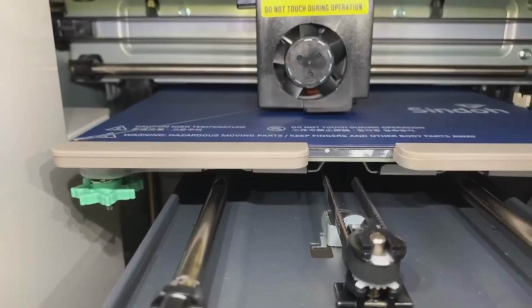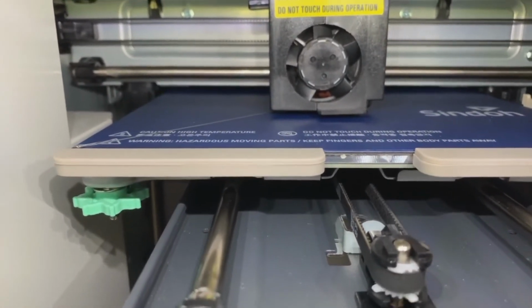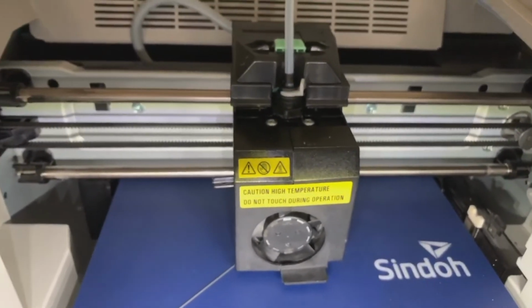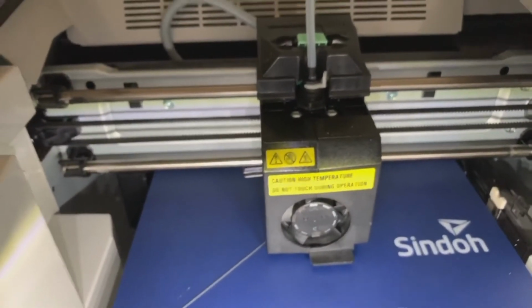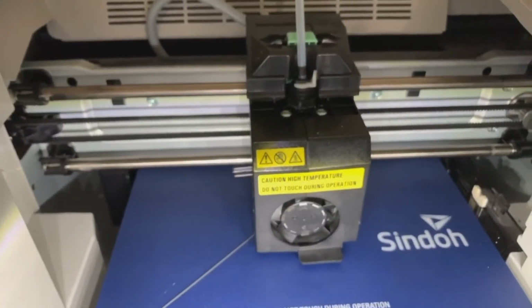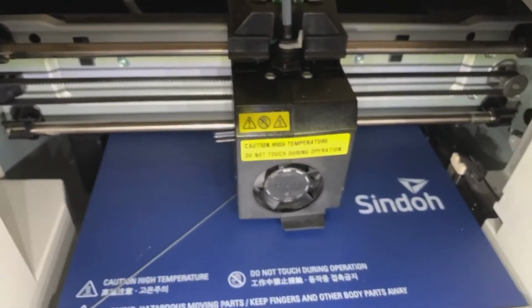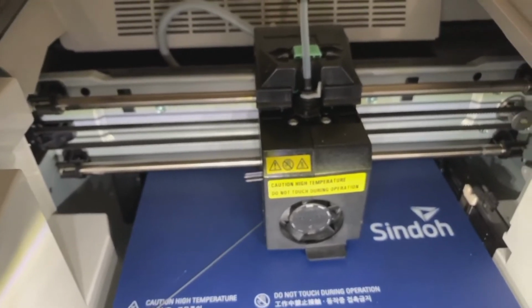So you can see here, looking from the side, that for this particular printer the print bed moves backwards and forwards and up and down, and the head itself moves left and right. In other printer configurations, the bed itself is completely still, and the print head is the thing that is moving left and right and up and down. So I'm just going to leave this printer going, and we'll come back to it in about 25 minutes, so we can have a look to see how it's gone.